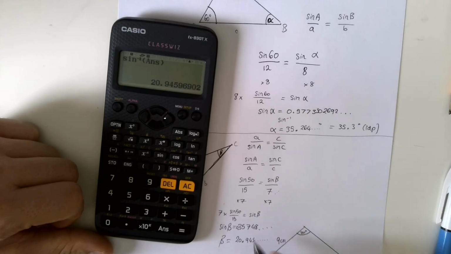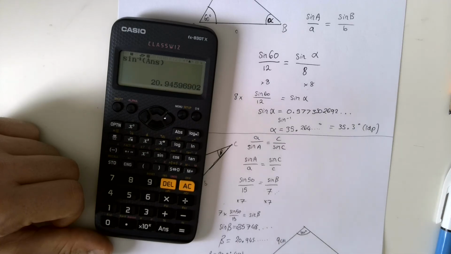20.945. Okay, which we can just round to say beta is equal to 20.9 degrees to 1 decimal place.